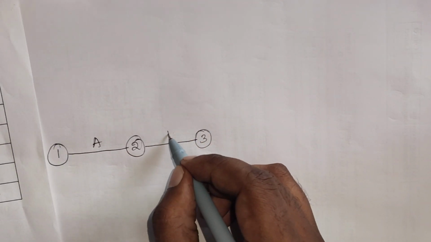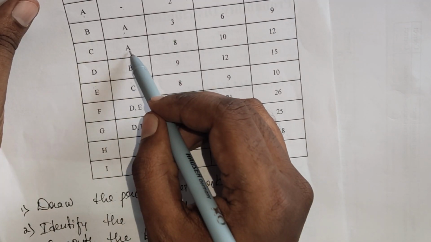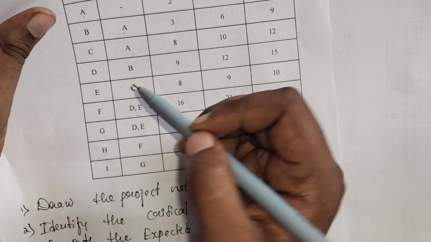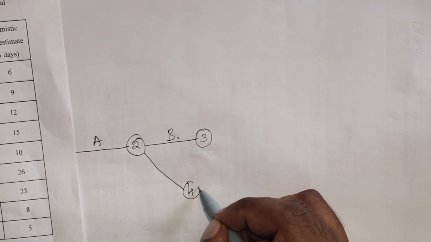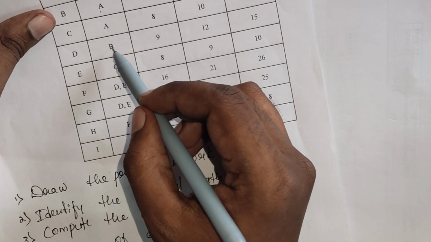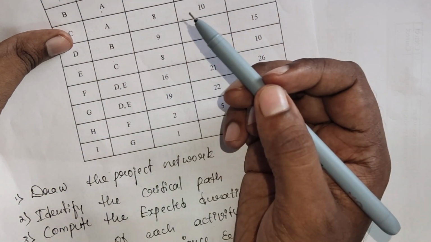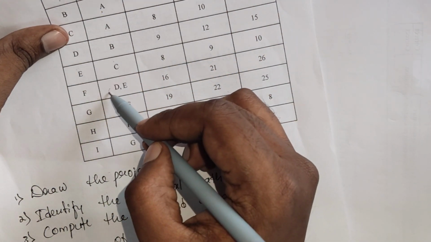A, B, and then C. C is also derived from A only. Next, check whether it ends up alone or together. It ends up alone, so it is going to become node 4, and it is going to become C. Next, D. D is derived from B. Again, check whether it ends up alone or together. Activity D is going to end with E.